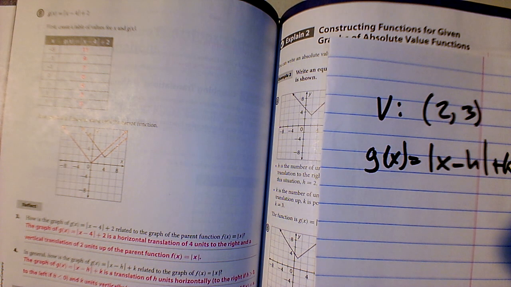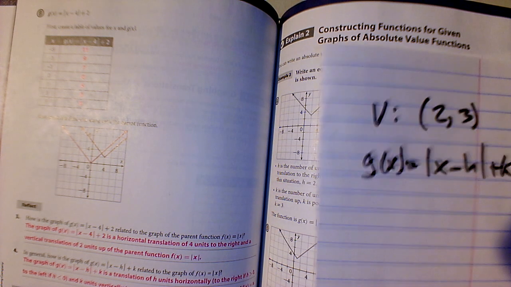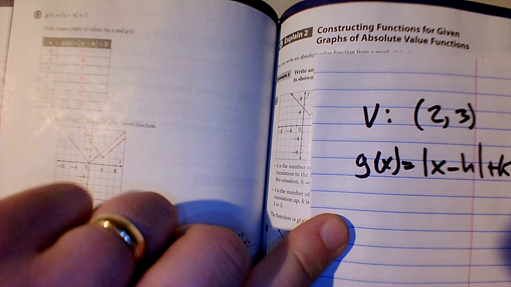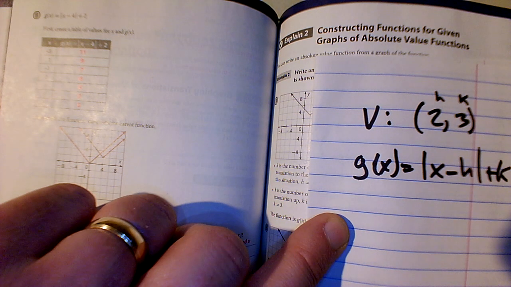When you've got horizontal shift, you're moving along the x-axis, so you're changing your x coordinate. The x coordinate will be the H for horizontal, and then k is the other one, the vertical. So this is my H, this is my K.